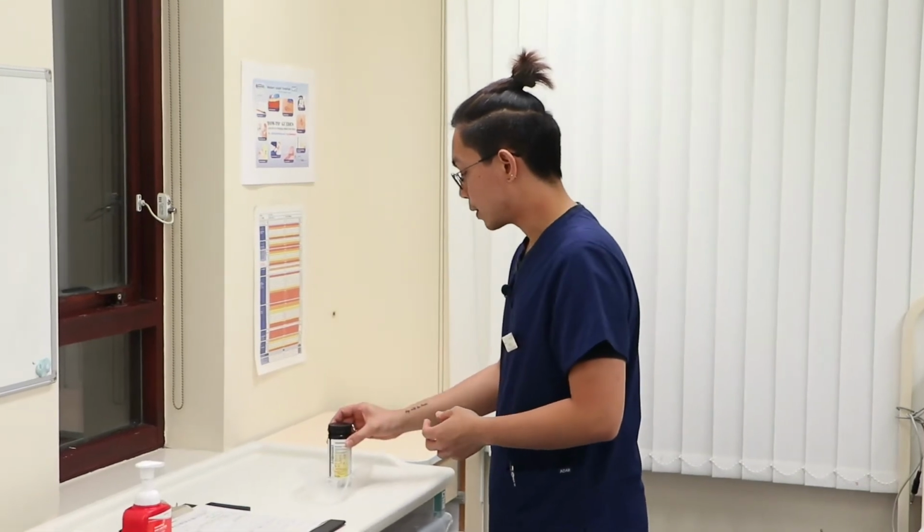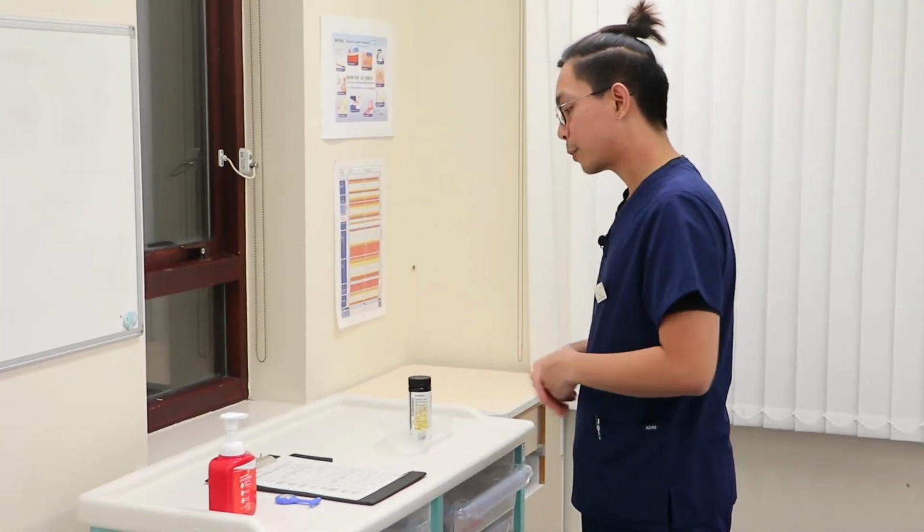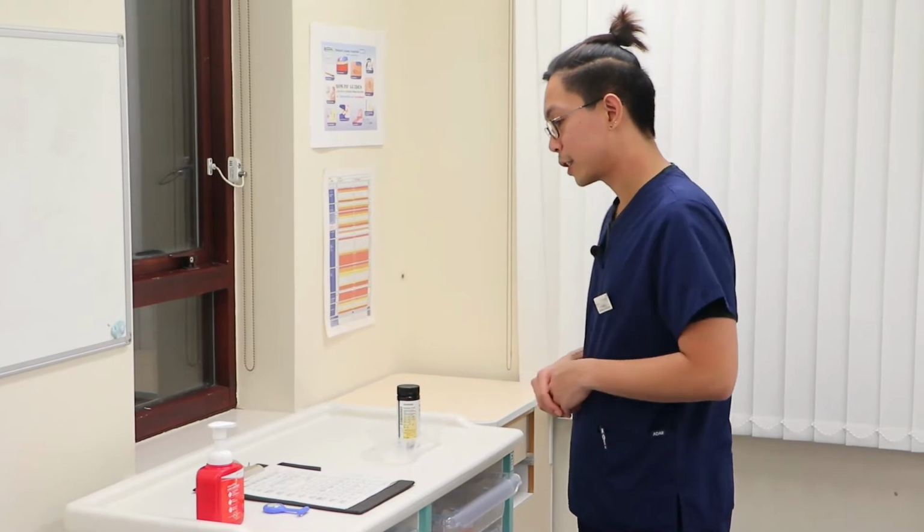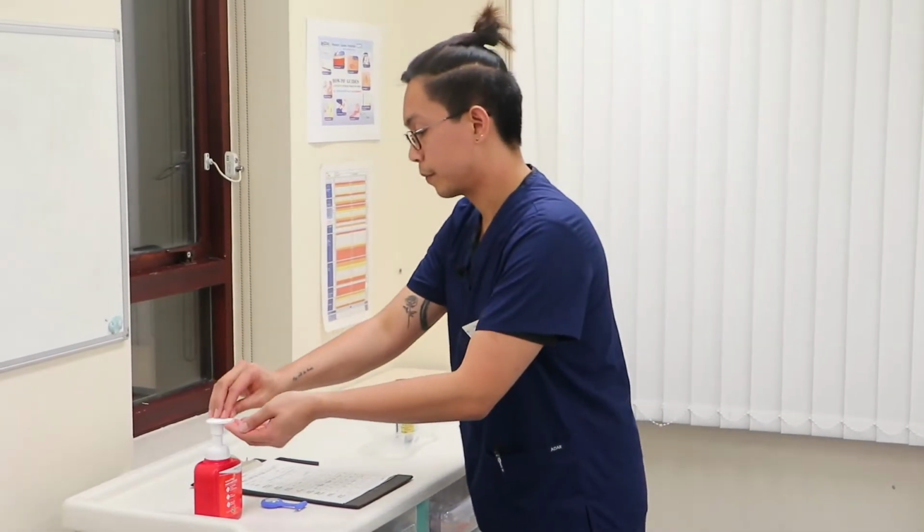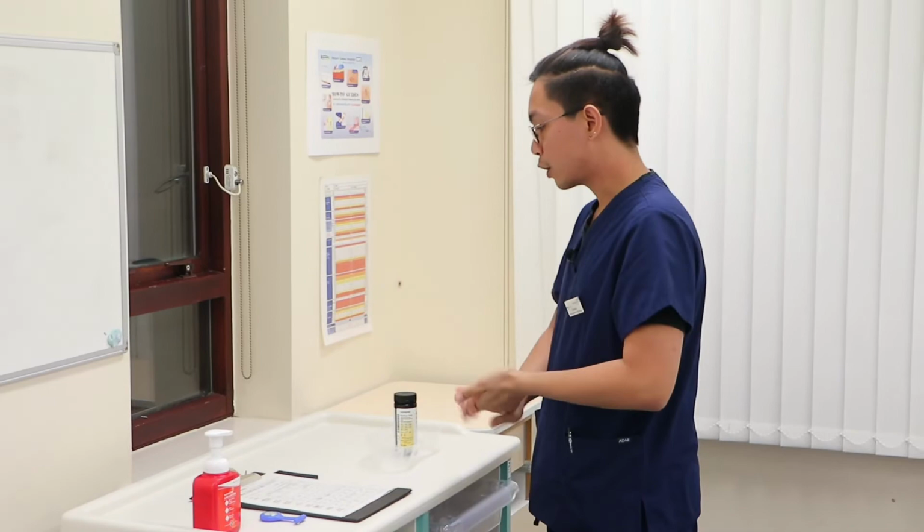So, safe for me to use. I also have my multi-sticks report form and my fob watch. Now, I'm going to do a quick hand rub and go back to my patient's bedside.